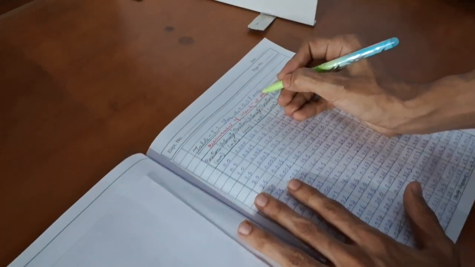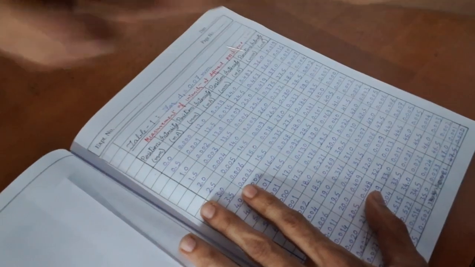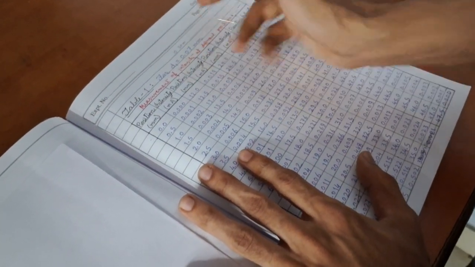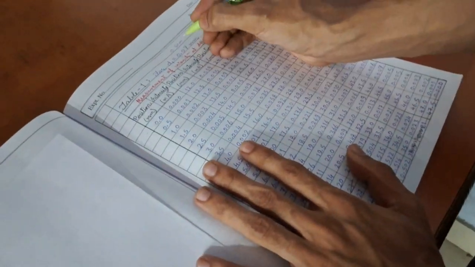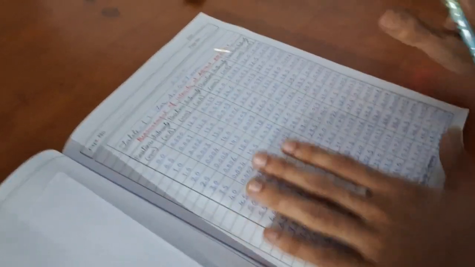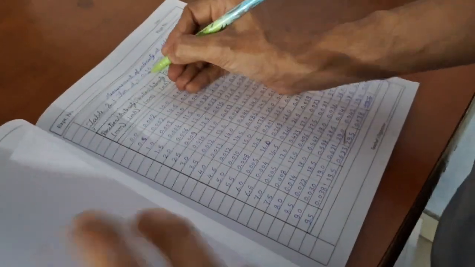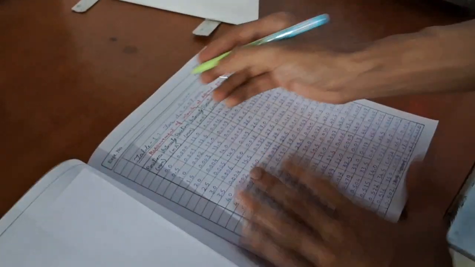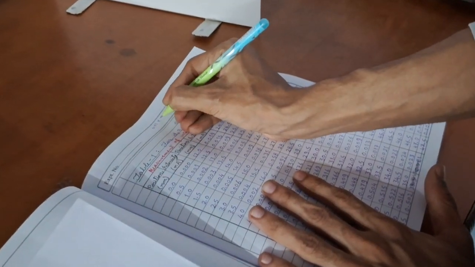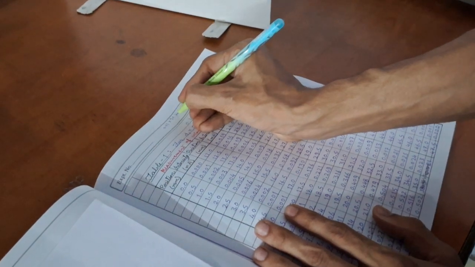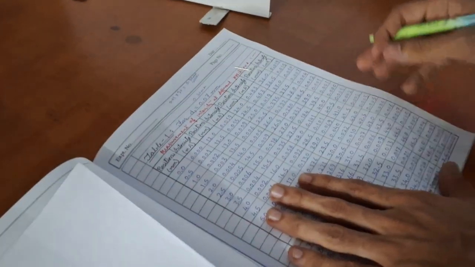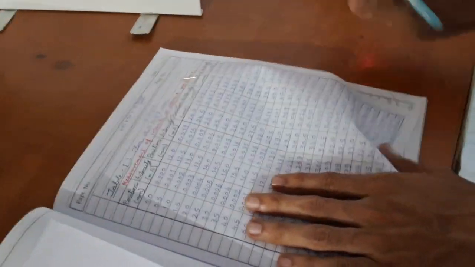As you can see, right now it is 0.30 mm. So the least count, 0.01 mm, multiplied by the 30 I am getting, becomes 0.30 mm. That's how you calculate your slit width simply.